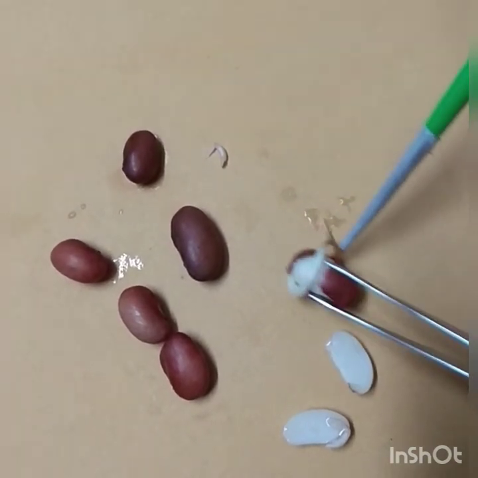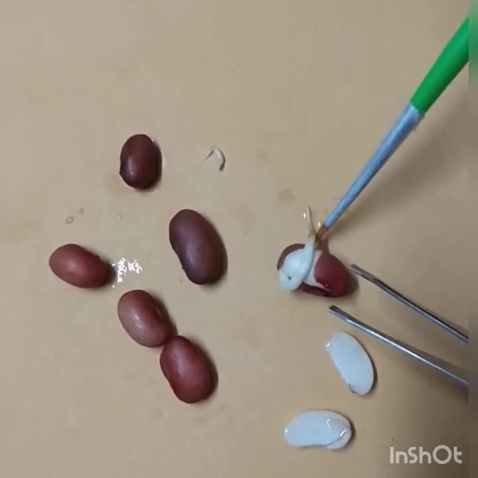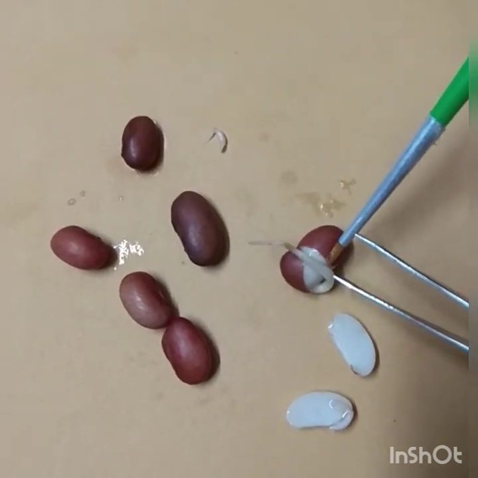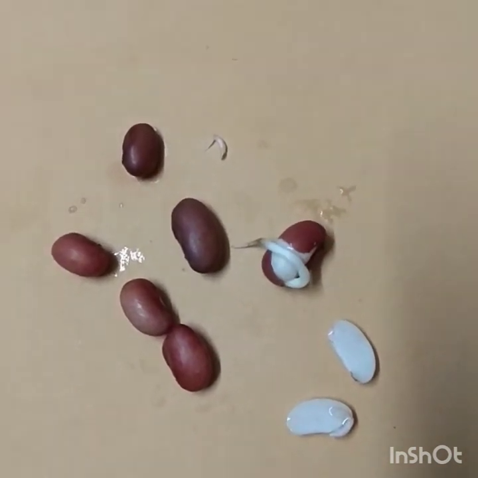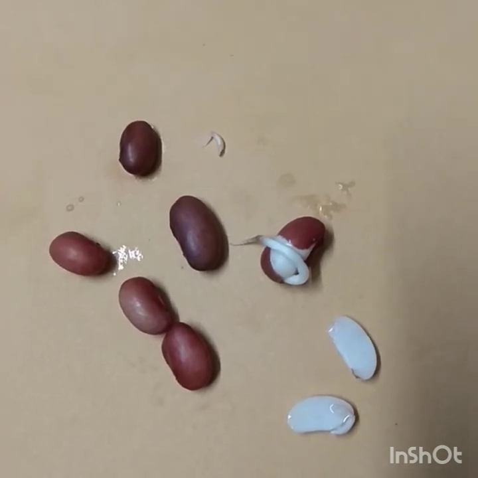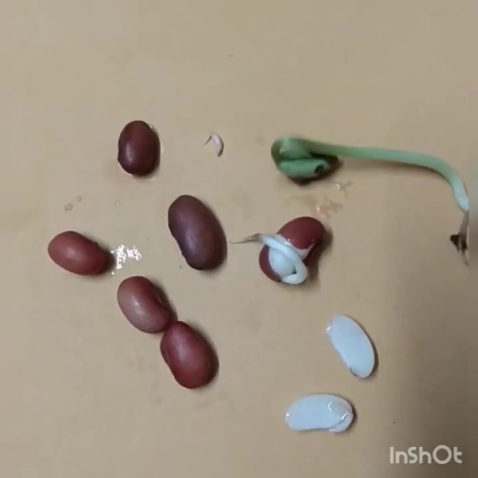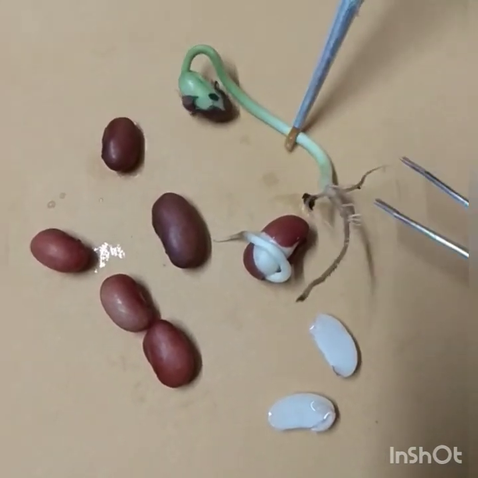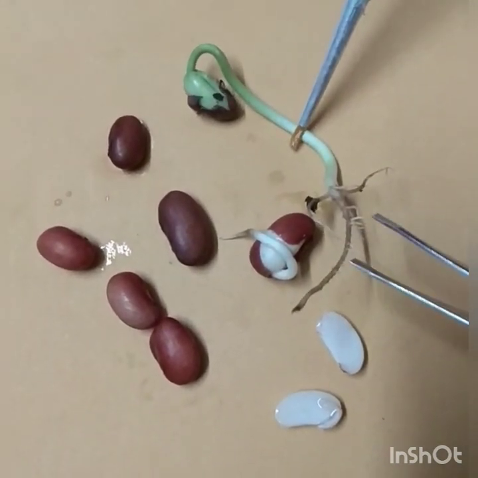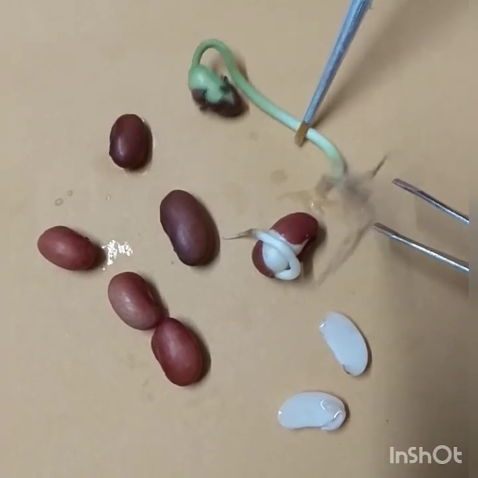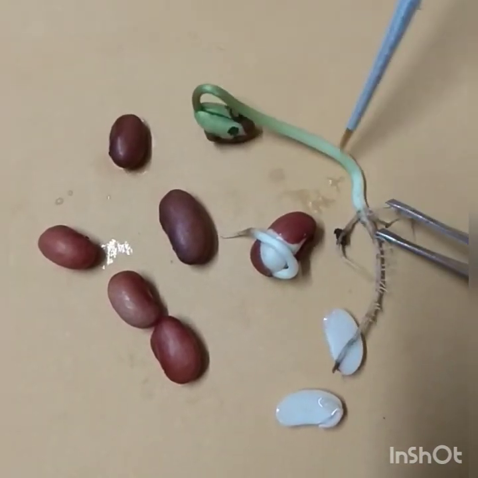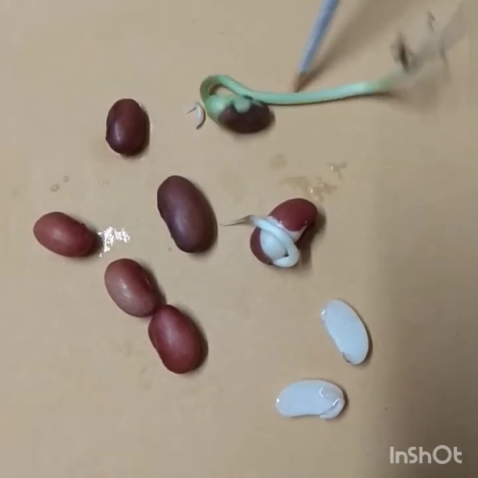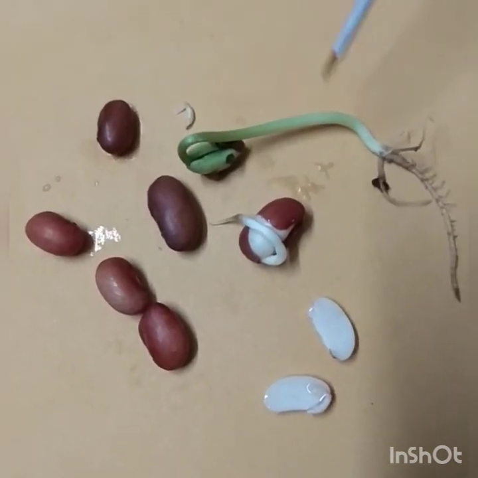And this is the seed showing the radicle changed into a root. And this is the completely developed bean seed, and the radicle has changed into the root system, with root hairs, and the upper part, the plumule, has changed into the shoot system. And this is a complete seedling.